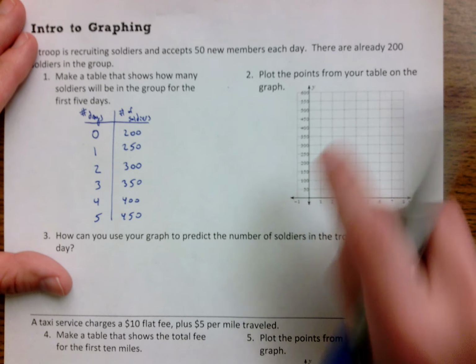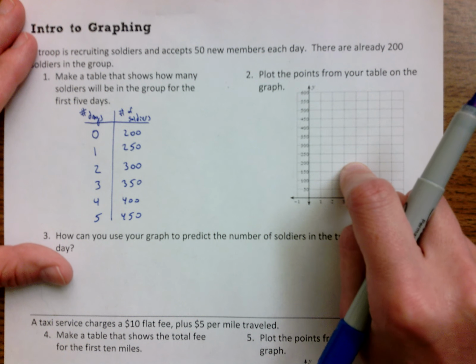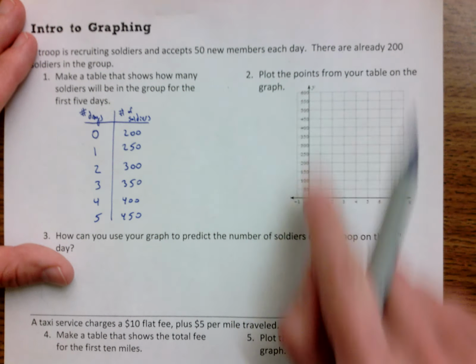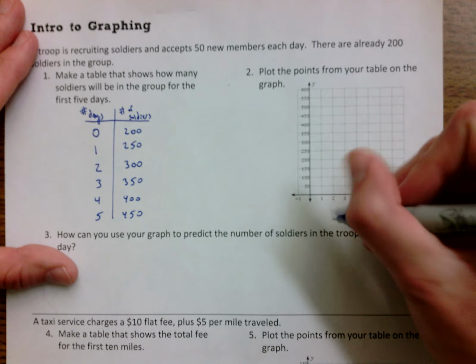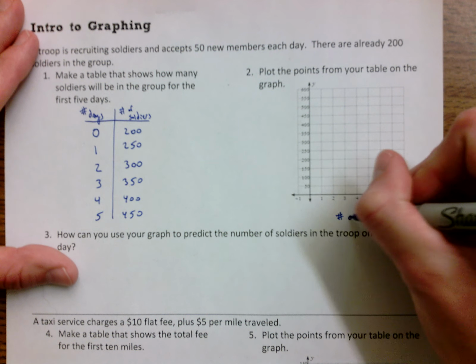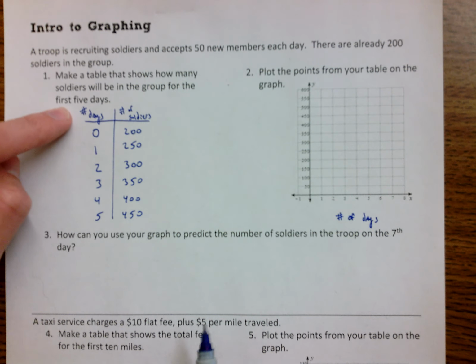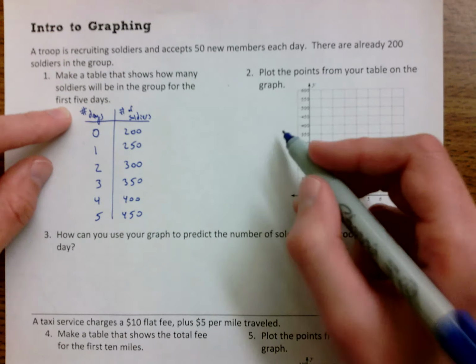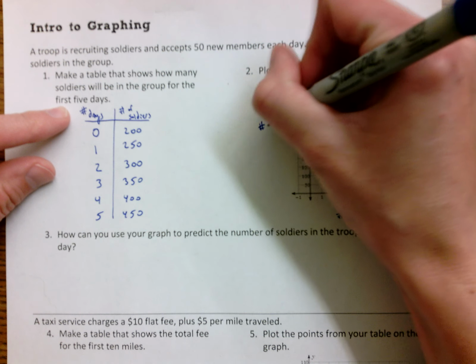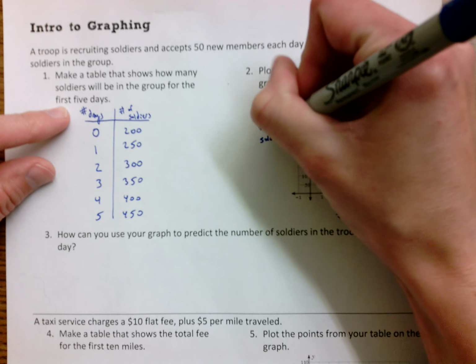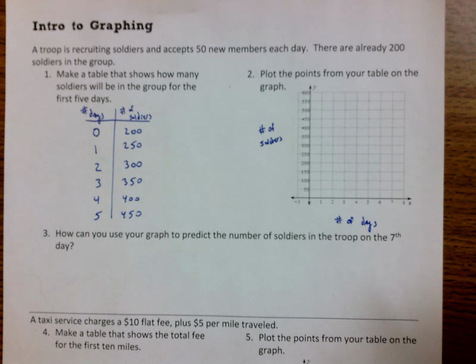So what we're going to do now is plot those points from the table on the graph. We're going to look at this down the bottom. We're going to label this the number of days, just like our first column in the table. And along this side, I'm going to label this the number of soldiers, just like the second column. Then we're just going to match these up.